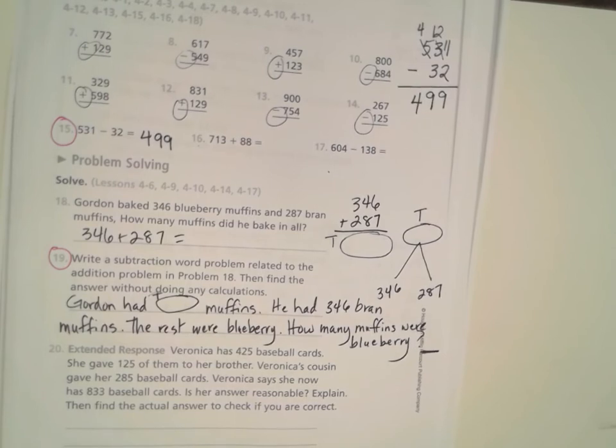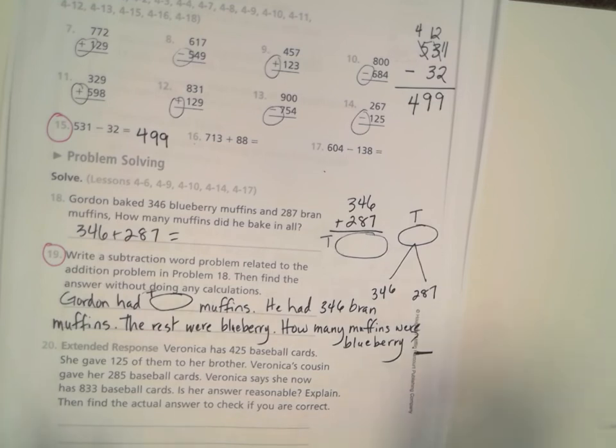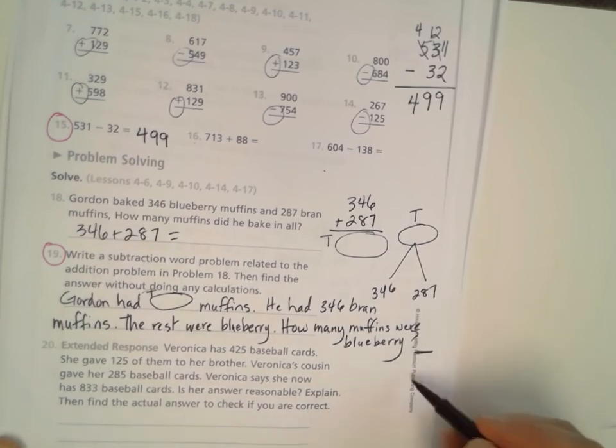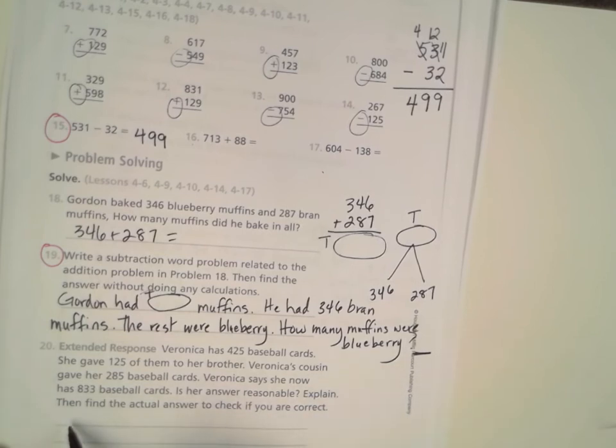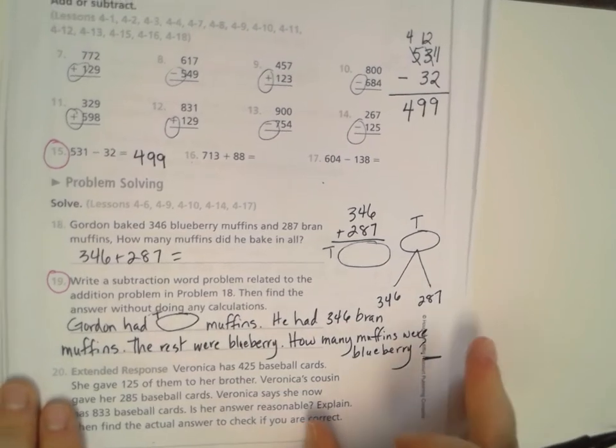So you're going to do definitely some estimating here. Do some rounding with those numbers. Think about whether you're adding or subtracting, and then use this space to come up with your answer. And then it says, is the answer reasonable? I want a yes or a no, and I want you to explain why it is not, and what is the correct answer.